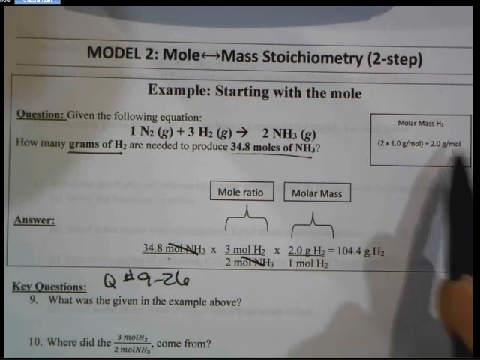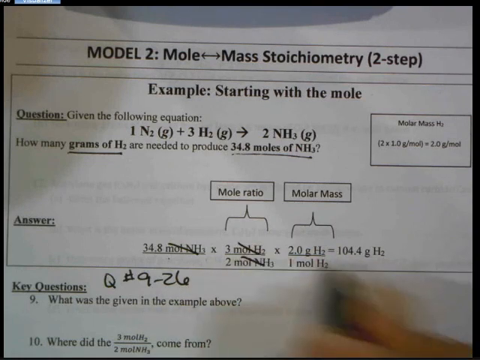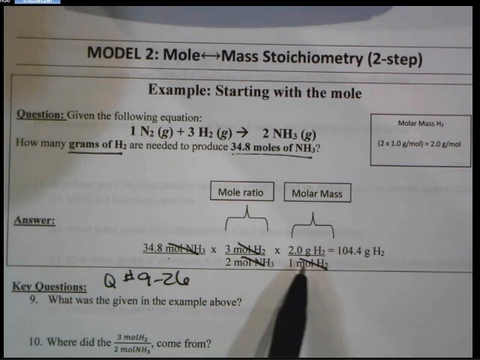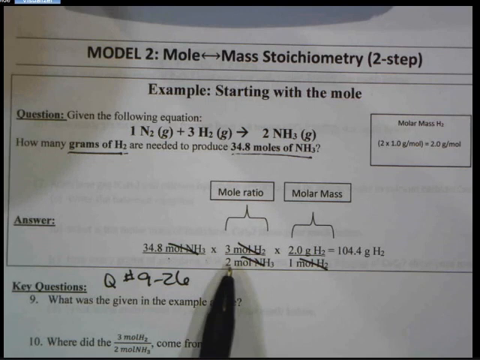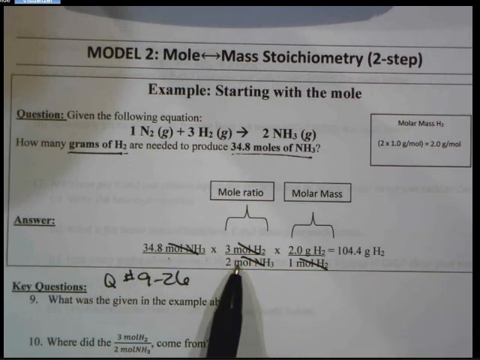Now I know from my molar mass, 1 mole of hydrogen is 2 grams. So now my moles of hydrogen cancel, and I'm left with just grams of hydrogen, which is what I'm looking for. So then I just go across. Remember, you can divide or multiply, it doesn't matter, okay? So 34.8 times 3 divided by 2 times 2 divided by 1 will get you 104.4 grams of hydrogen. And you can do the multiplication and division in any order you like. You will still get the same number, okay?